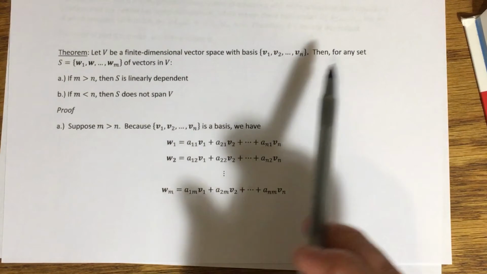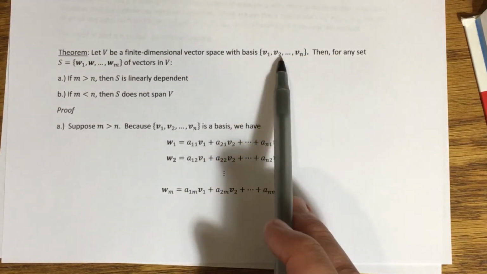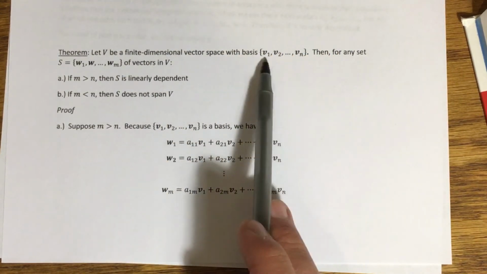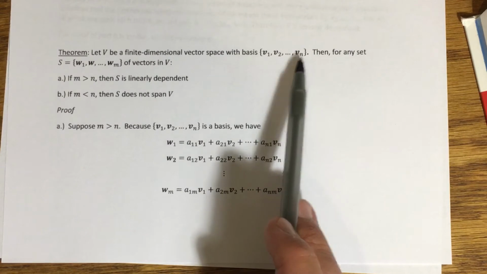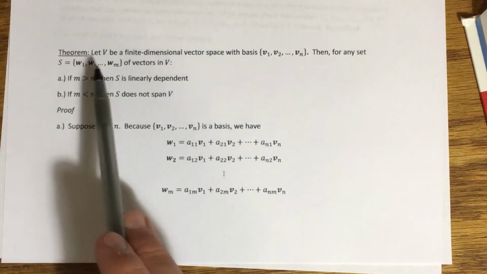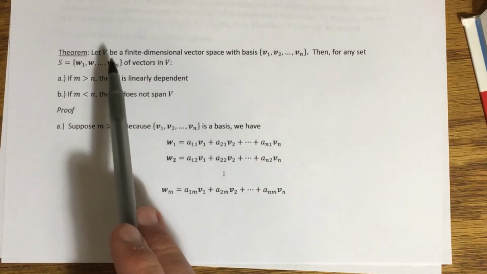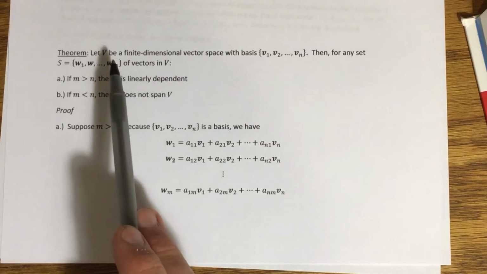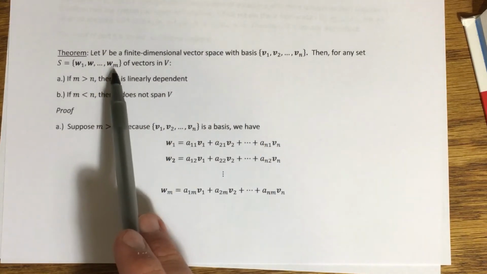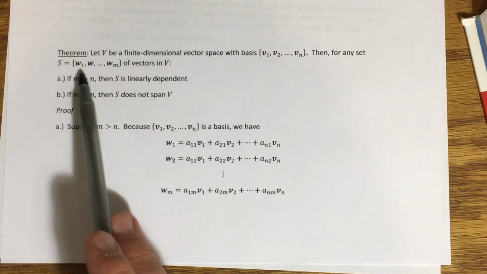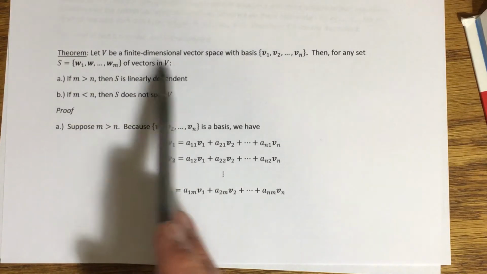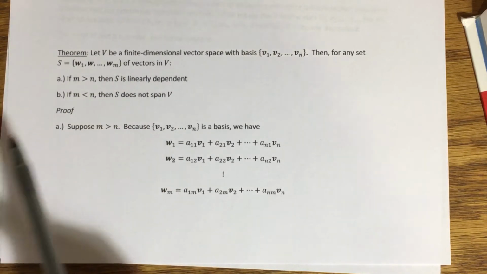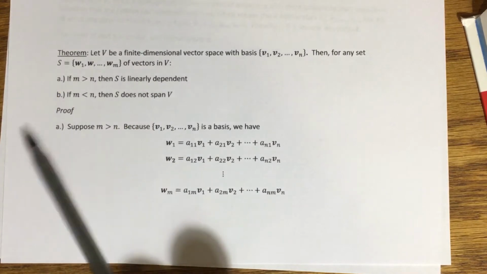Now, we've established that we have a vector space with a basis containing these n vectors. And now I'm going to let S be any other set of m vectors, with m different from n. So if S is some subset of V containing exactly m vectors, then the following two things are always true.